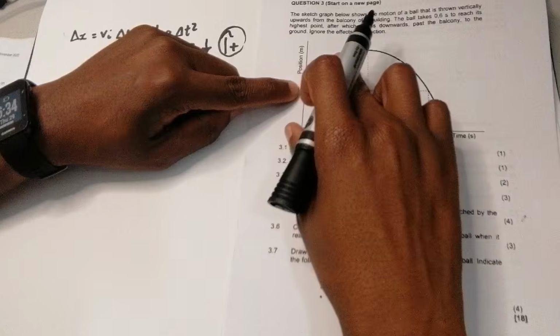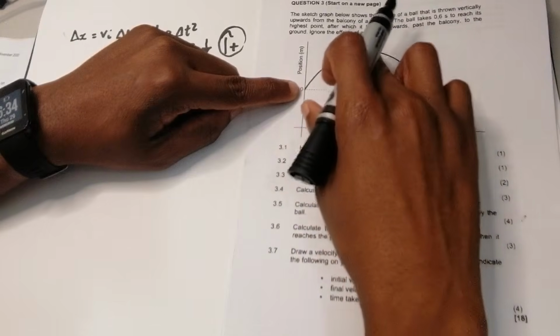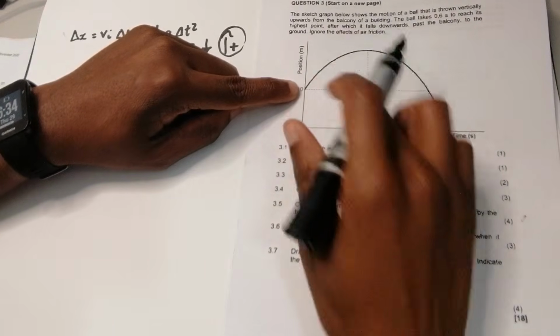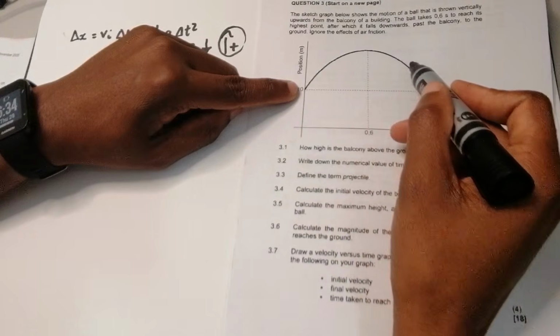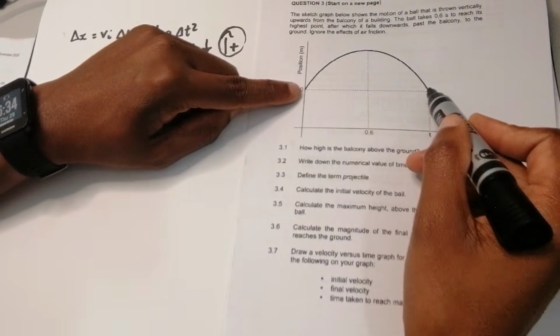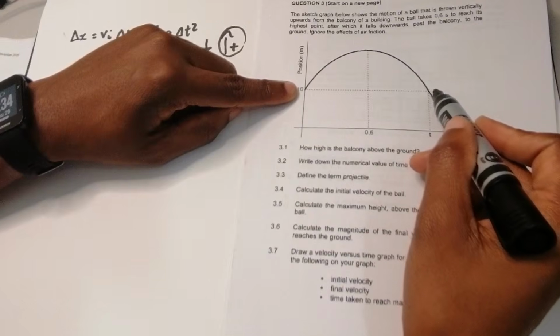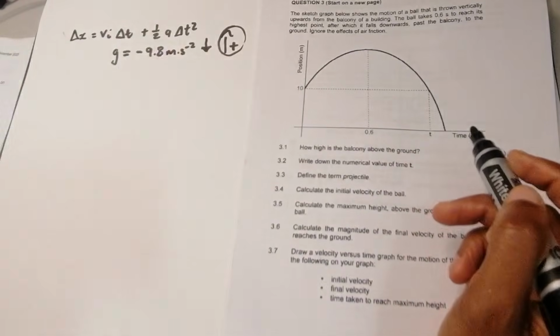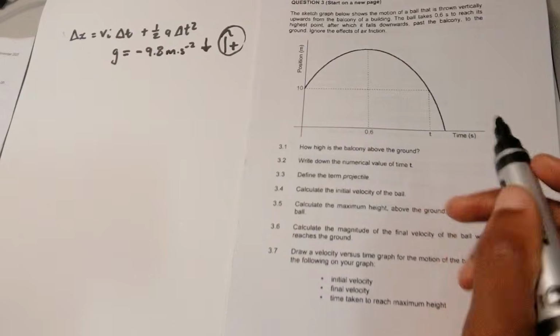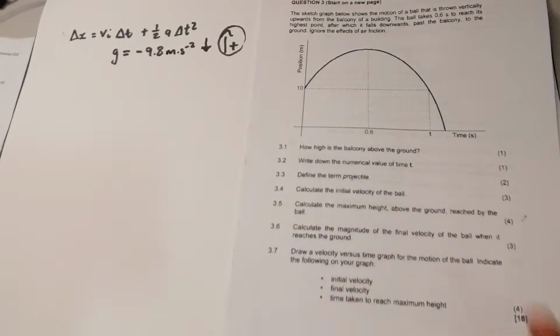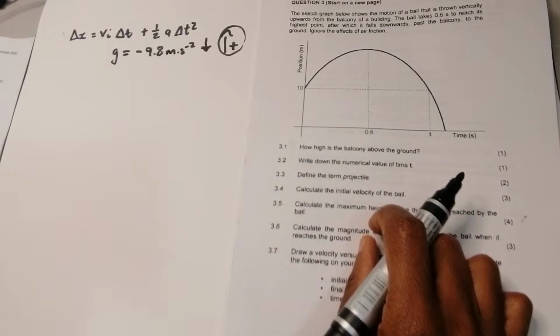It went up, up, up. It got to a maximum height there. Then it started coming down. It passes that balcony again, and then it went even further down and lands on the ground. So in a sense, it gives us a picture of what actually happens with the ball.